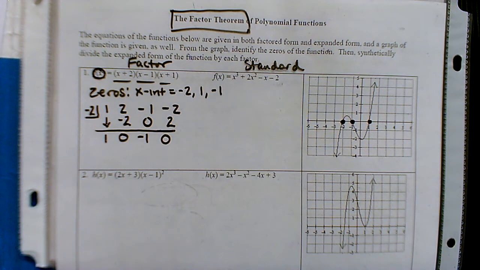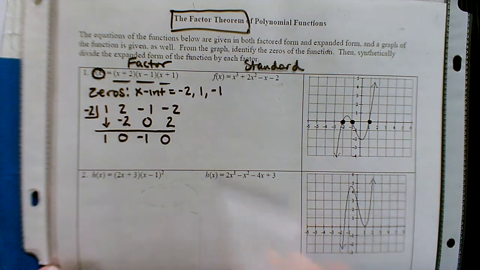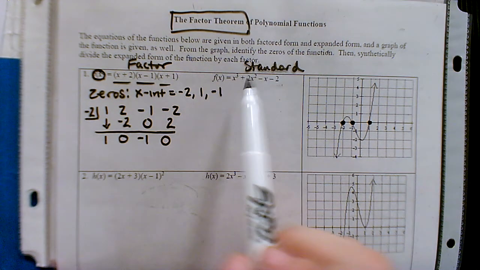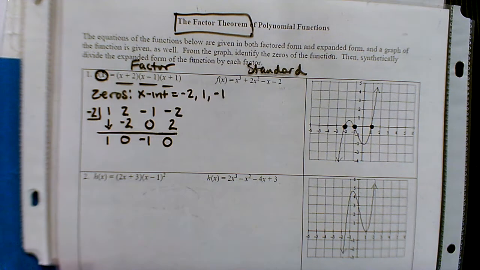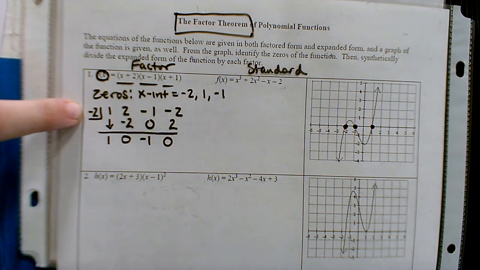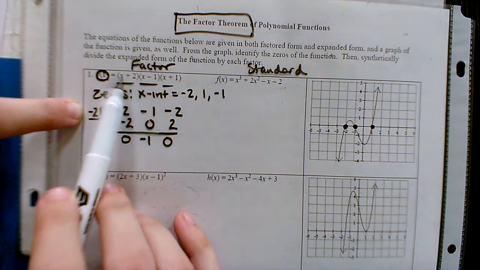All right, and we're done with synthetic division. So that's what we would get. This is our synthetic division setup if we were to divide the standard form equation by the x plus 2 factor, because notice how -2 was the little box number. This is our result from that factor.